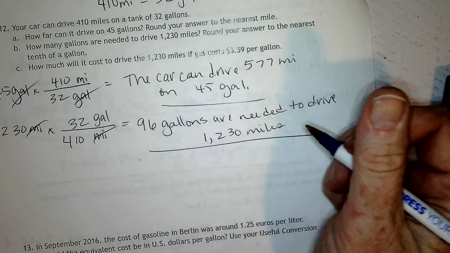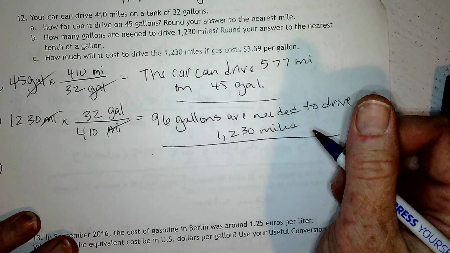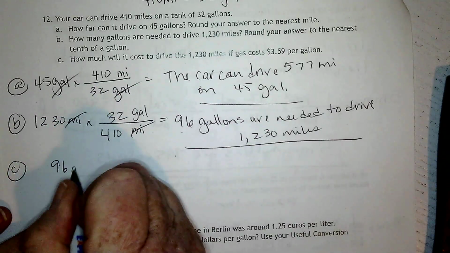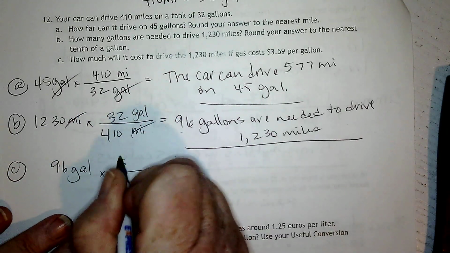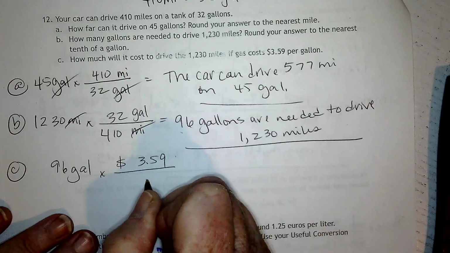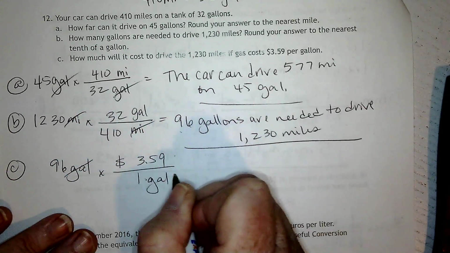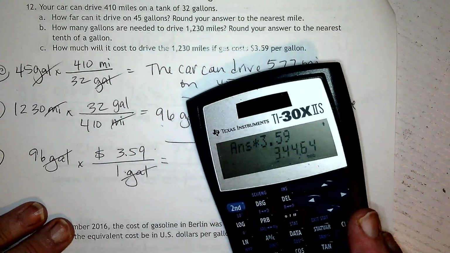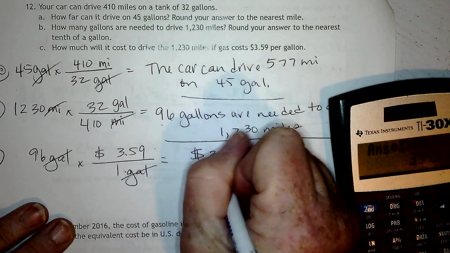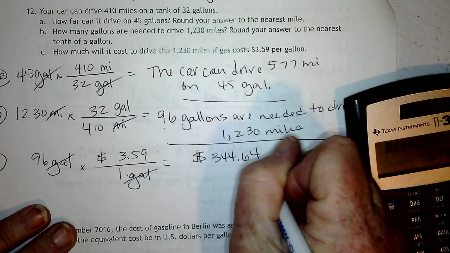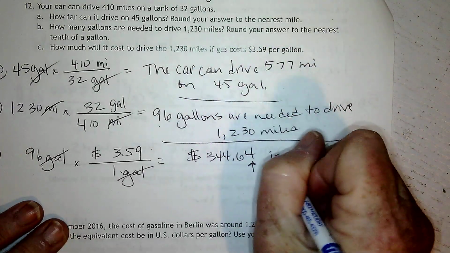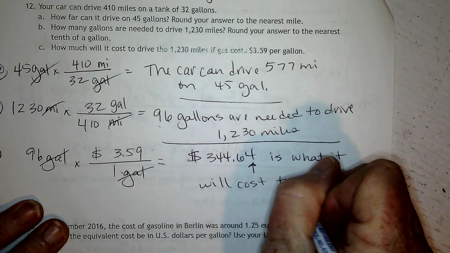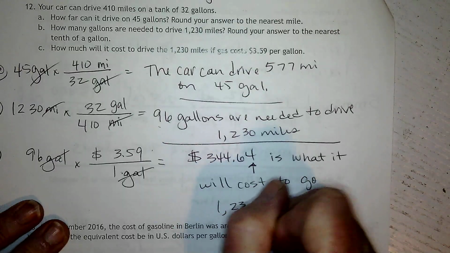Last, how much will it cost to drive 1,230 miles if gas costs $3.59 a gallon? Well, we know there's 96 gallons needed, and then it's $3.59 per gallon. Multiplying straight across, gallons are gone. 96 times $3.59 is $344.64. This is money, so you always want to go to the hundredths place. So that is what it will cost to go 1,230 miles.